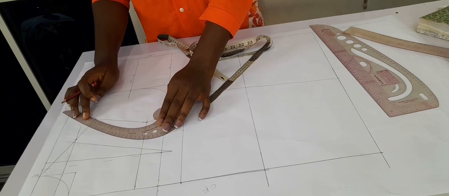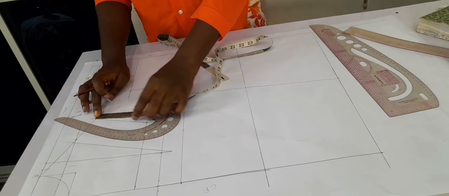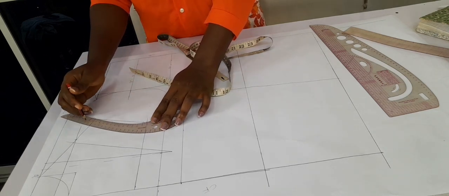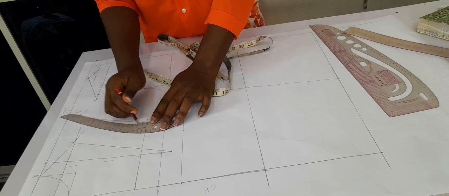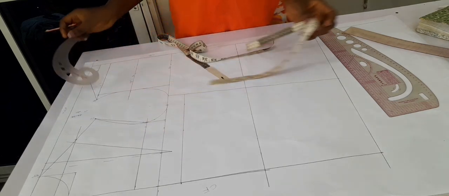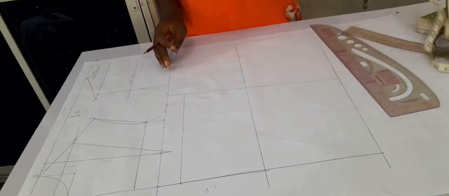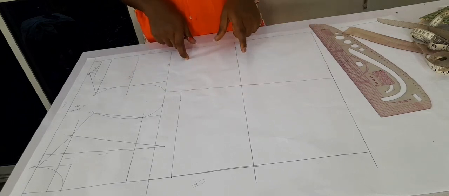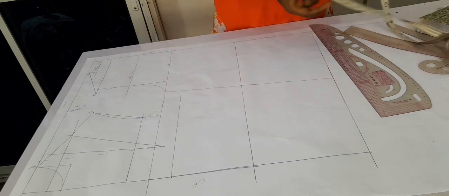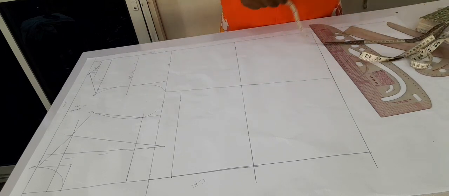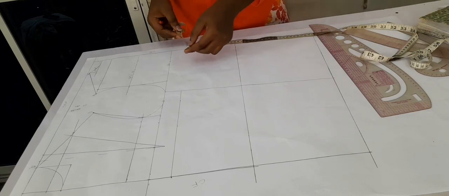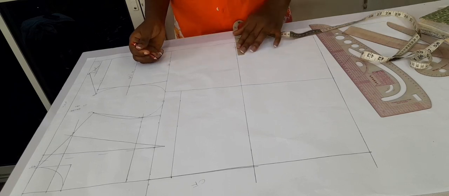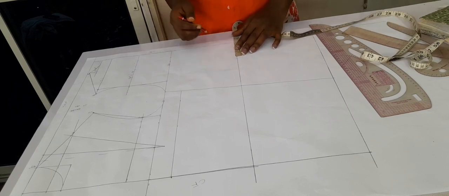Then after that, you can divide this line into 2 and mark the midpoint, but you may also not need to do that. Just place your cuff like this. That's how to get the handle. Right now, the next thing we are going to do is to input our darts. For us to do that, the bust span is 3.25, you take it like this.